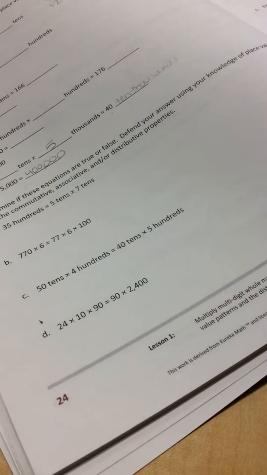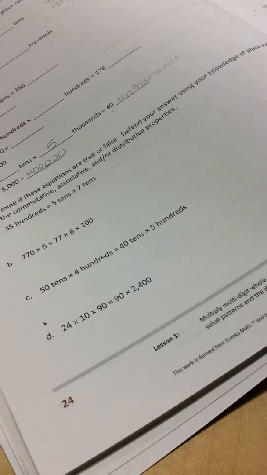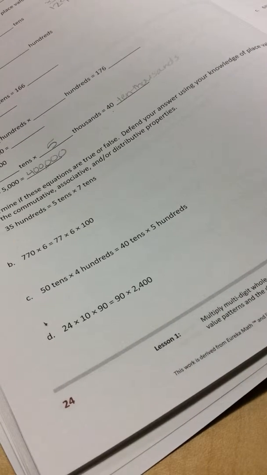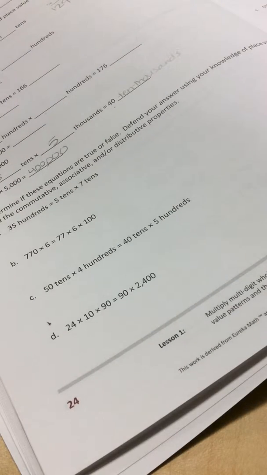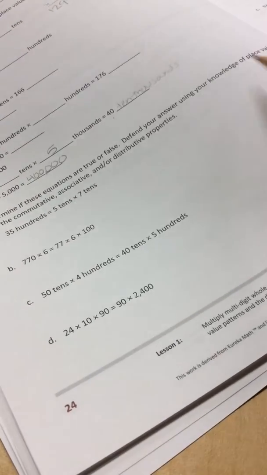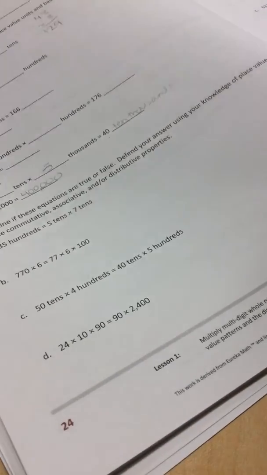When we get down here, it says determine if these equations are true or false. Defend your answer using your knowledge of place value and the commutative, associative, and or distributive properties. More important is using your knowledge of place value.